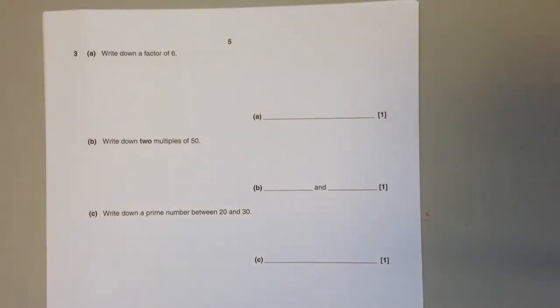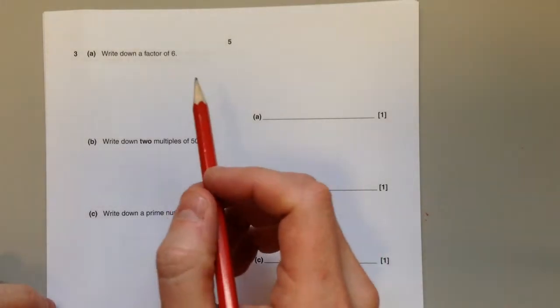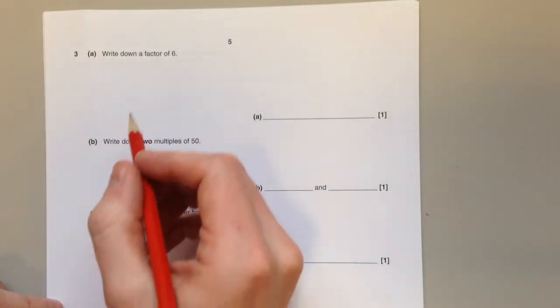Question number 3, part A, write down a factor of 6. Factors are numbers that go into another number exactly. So for example, 3 is a factor of 6 because 6 divides by 3 exactly. The easiest way to find factors is to find times table sums with, in this case, 6 as an answer.